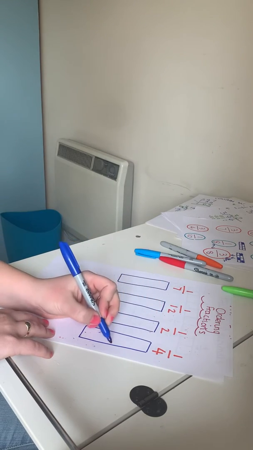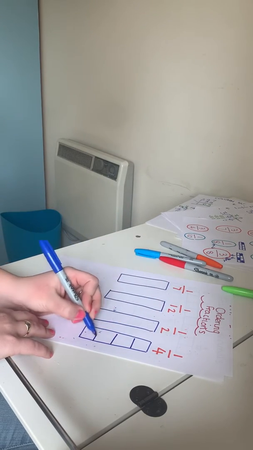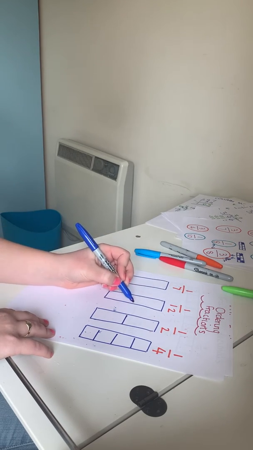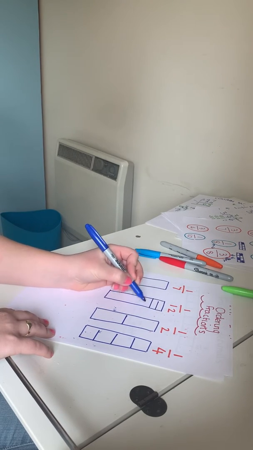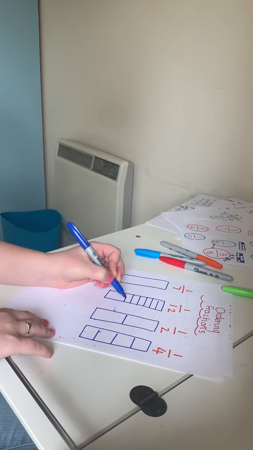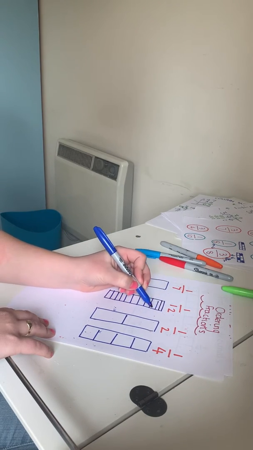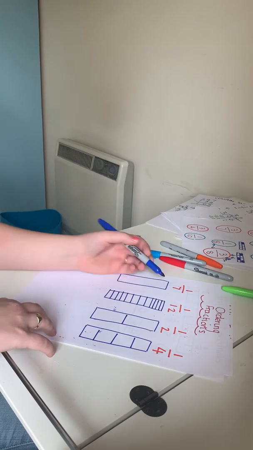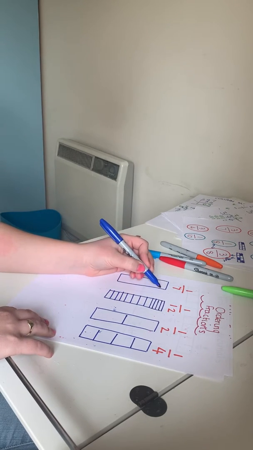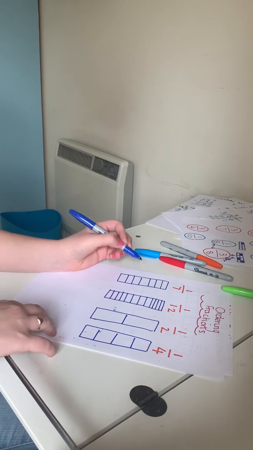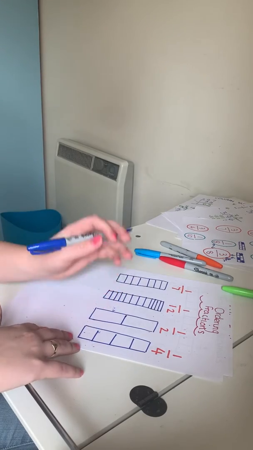So I'm going to split this one into quarters, this one into half, this one I'm going to attempt to split into 12, oh, there we go, not very even, and this one I'm going to attempt to split into 7. Okay. What you've got to remember about fractions is that they have to be even.